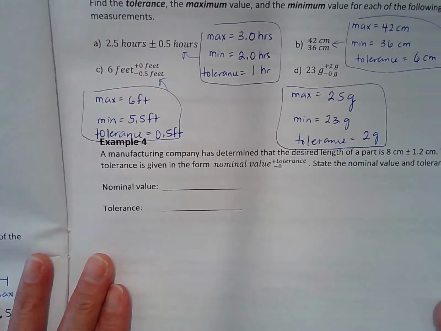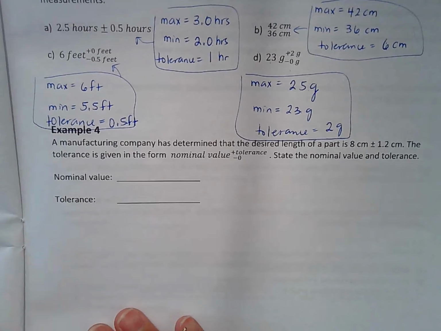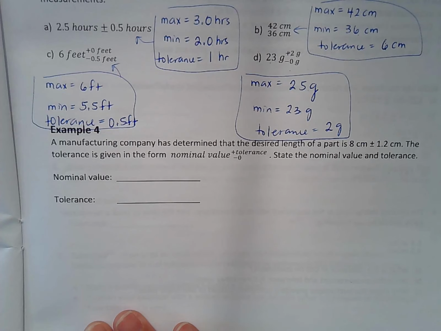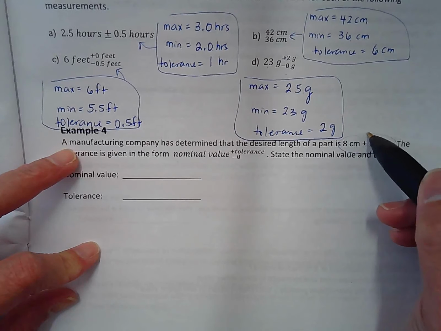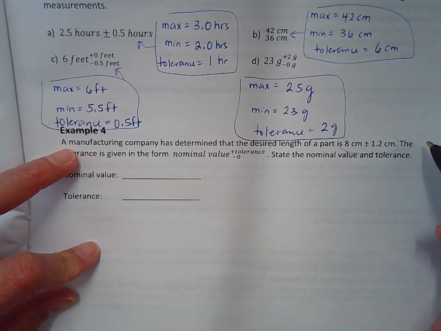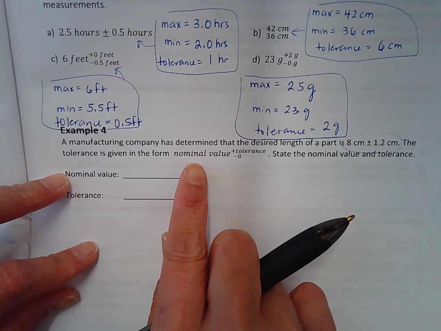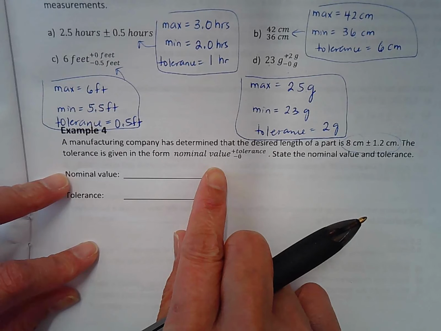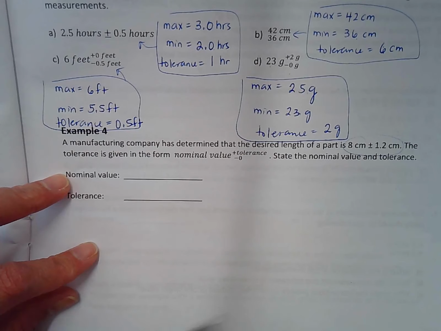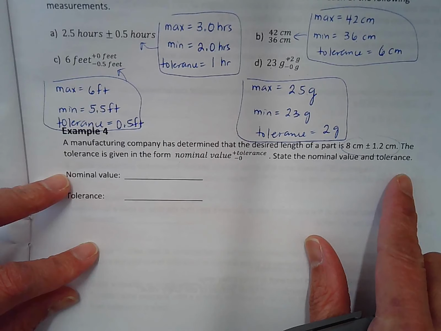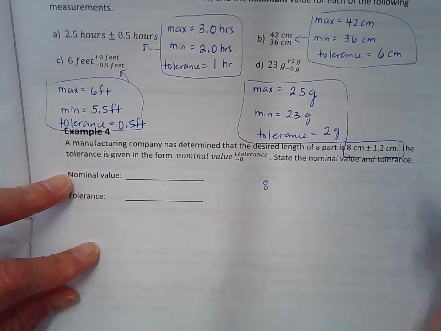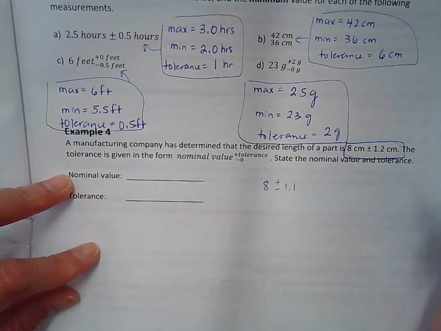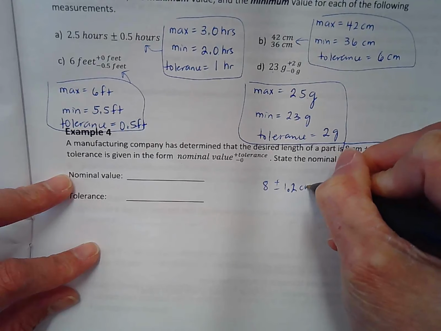Let's take a look at example number 4, and this is the last one. A manufacturing company has determined that the desired length of the part is 8 centimeters plus or minus 1.2. And then the tolerance is given in the form nominal value plus tolerance minus 0. State the nominal value and tolerance. So let's start off with this part: 8 plus or minus 1.2 centimeters.